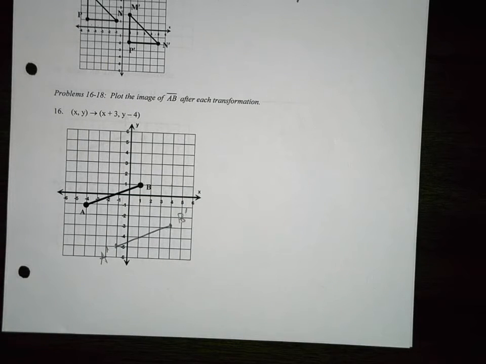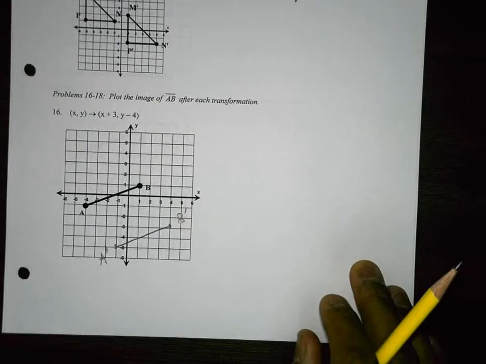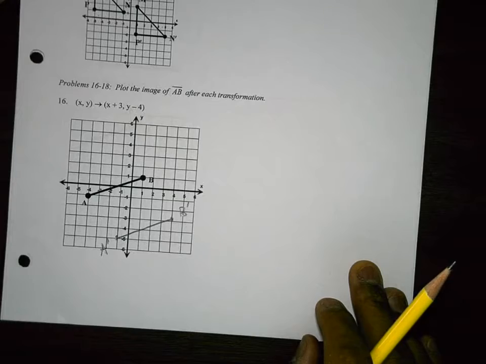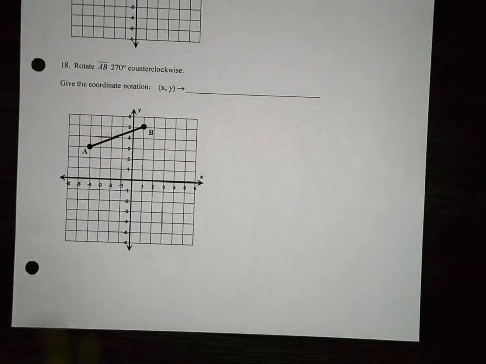Yeah, sorry for the interruption there, guys. And there's our new shape. All right, here we go.